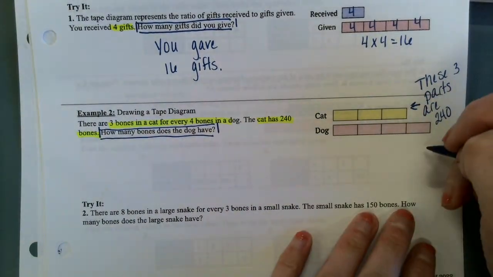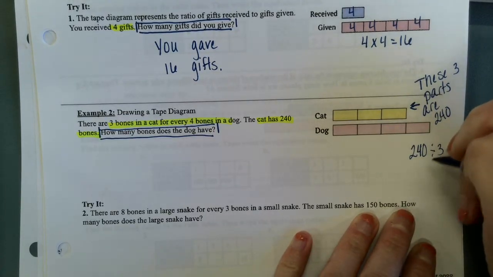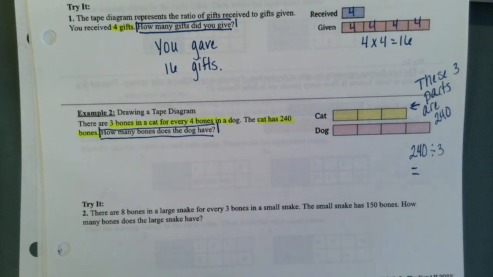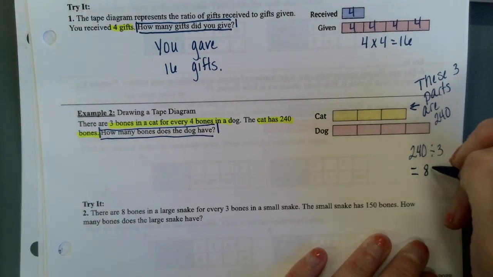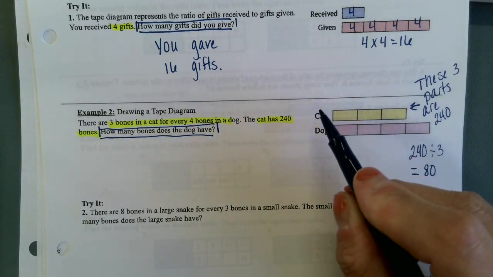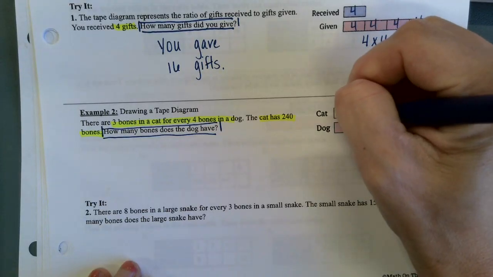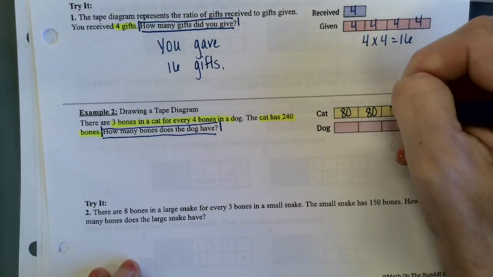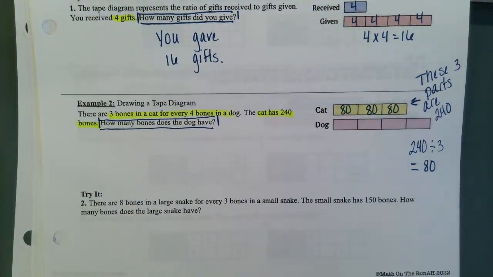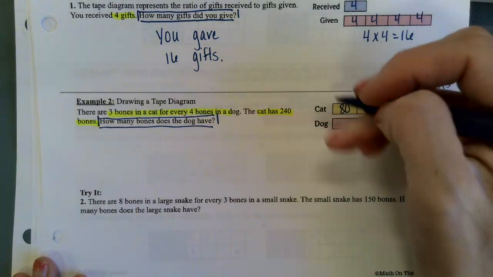If I take 240 and I divide that by 3, I'm going to get 80. 24 divided by 3 is 8, and add the 0. So if I take that 240 and split it up among those 3 boxes, there's 80 in every box. And again, what we know about tape diagrams is that every section is the same size.